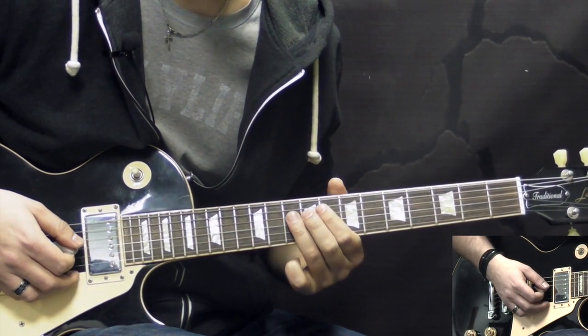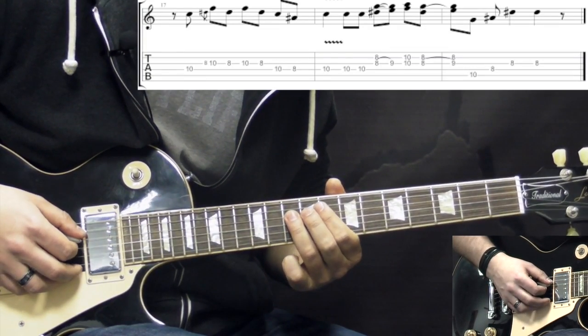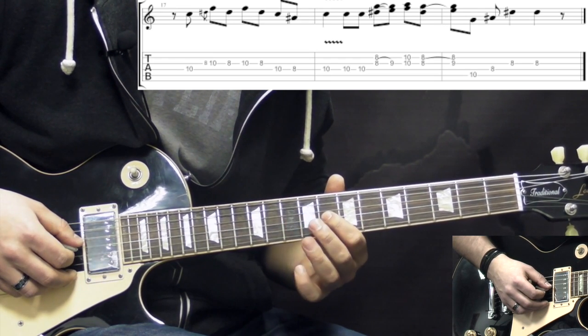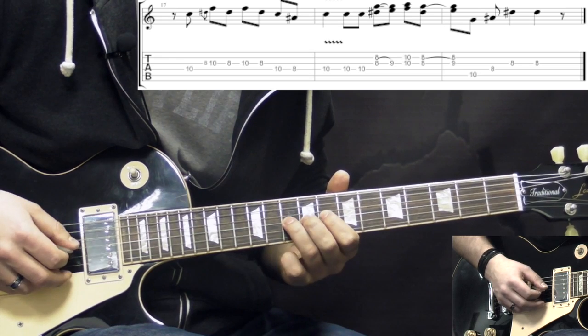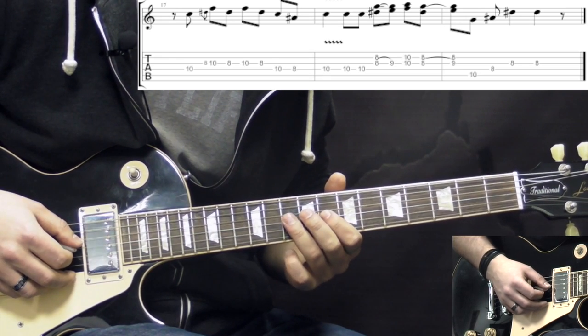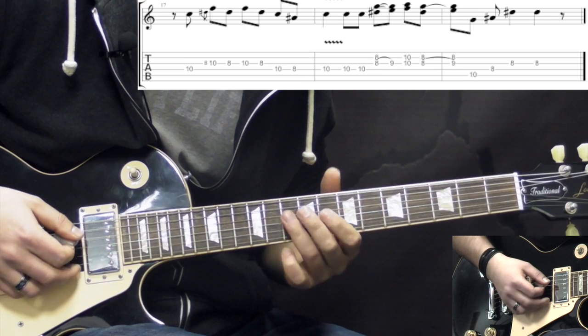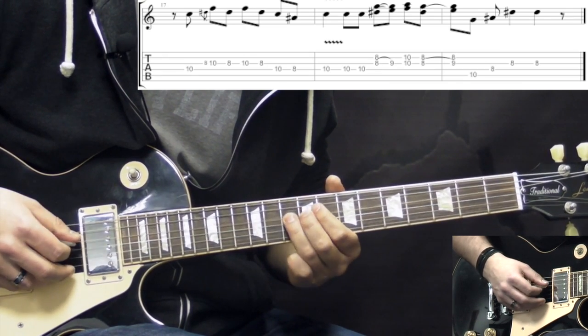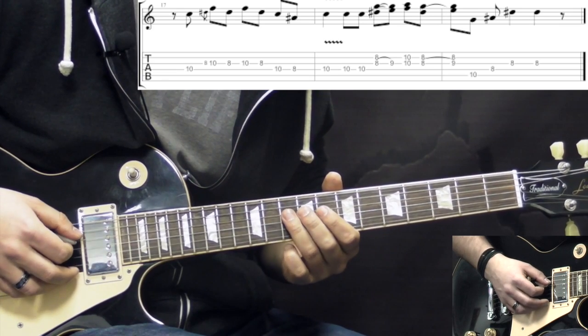So it starts off on the off beat, 10th fret of the D string. Then we go to G string, we have a grace note from 8 to 10. And then we play 8, 10, 8 on the G. Then back to the D string, 10, 8, 10. And already we have this familiar ending.